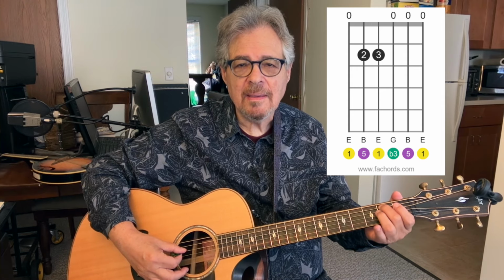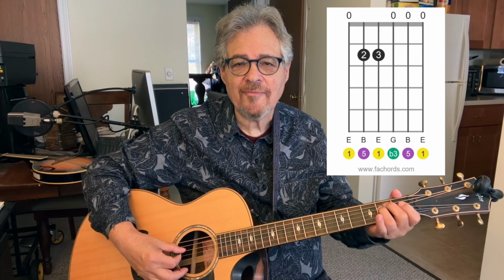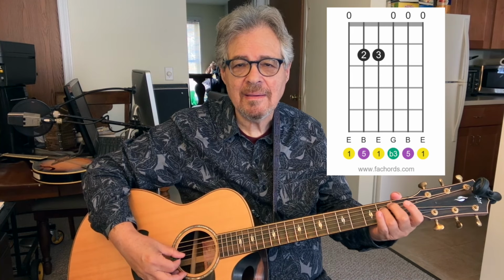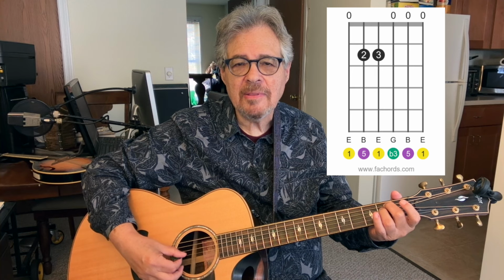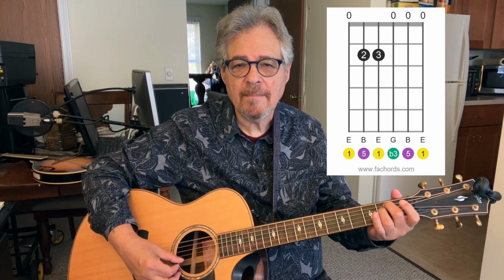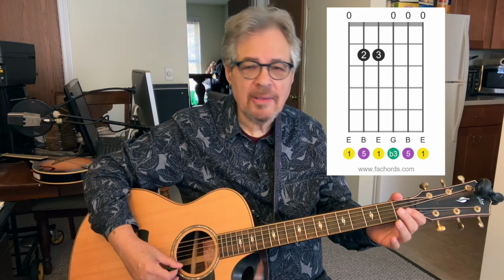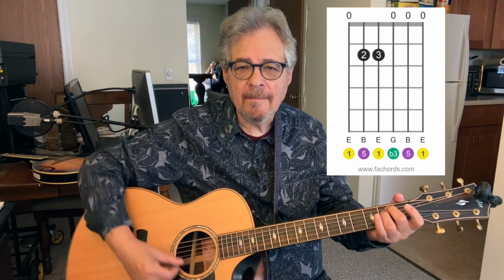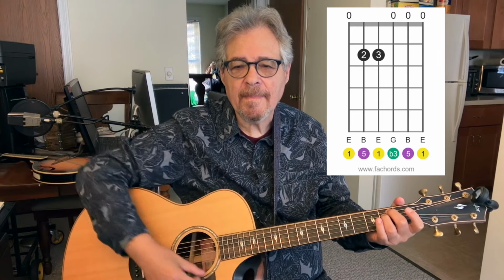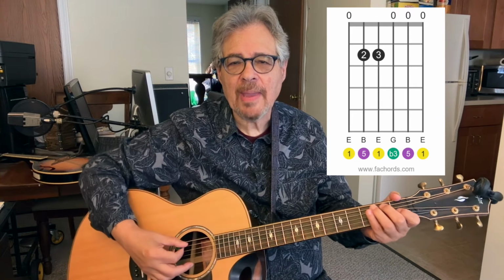B. Then we go next string, second fret with your ring finger, E. Next string is open, G. Next string is open, B. And next string is open, E. E minor. So right now we have C, D minor, E minor.